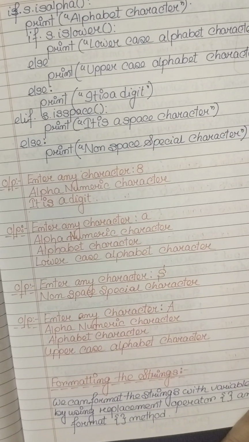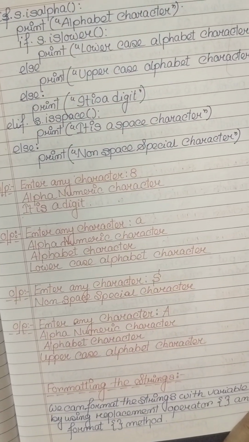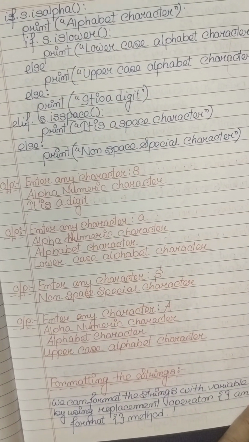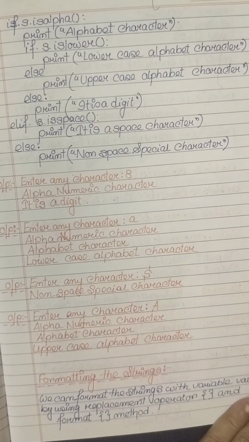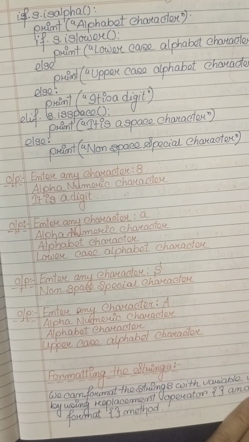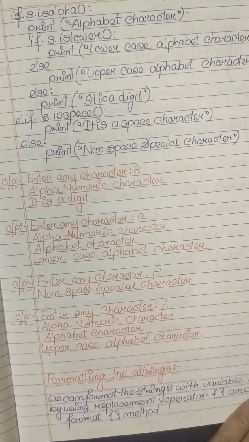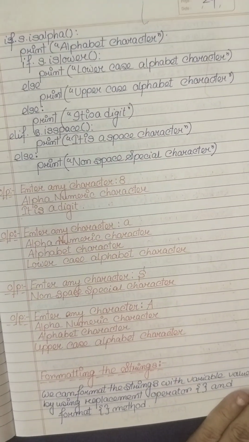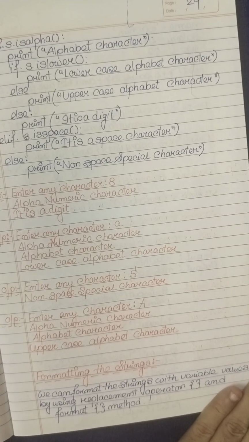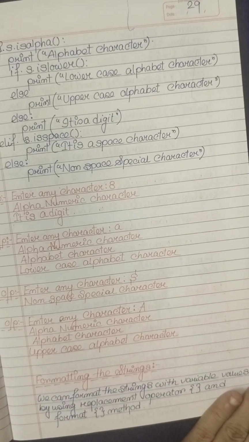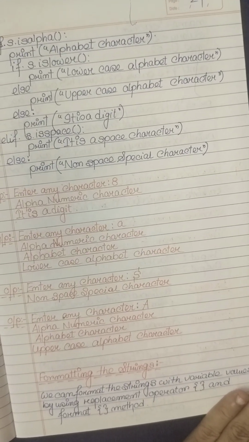Our first output, enter any character: 8. Alphanumeric character, and it is also a digit. That means if s.isalnum, then it prints that it is an alphanumeric character, along with it is also a digit. It is not a lowercase, not an uppercase alphabet character, and not only an alphabet.